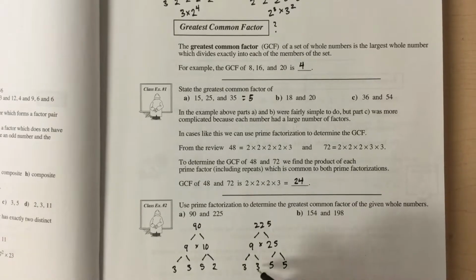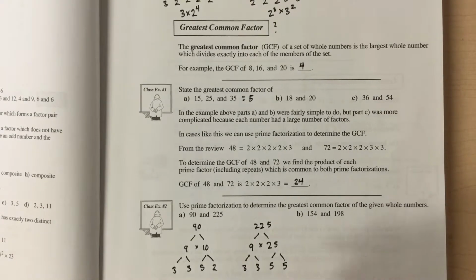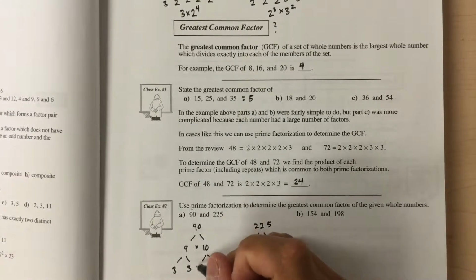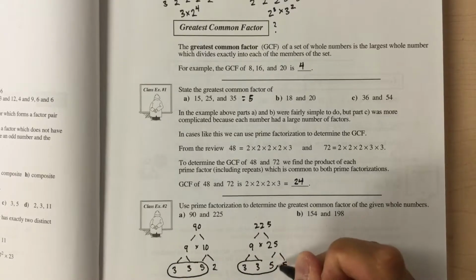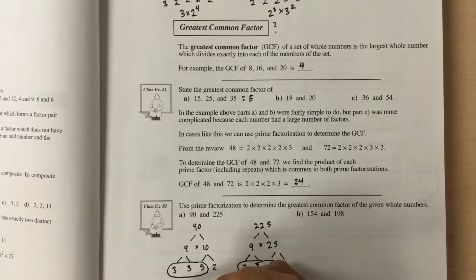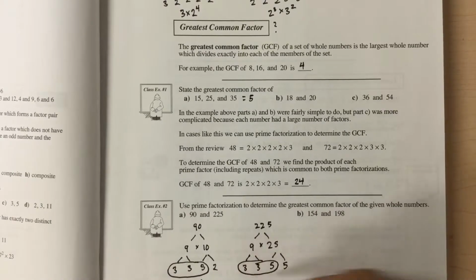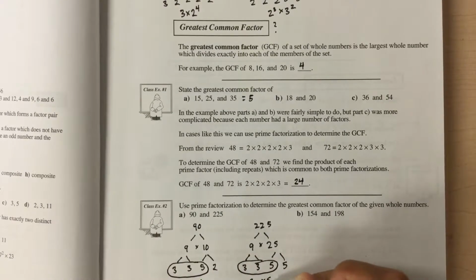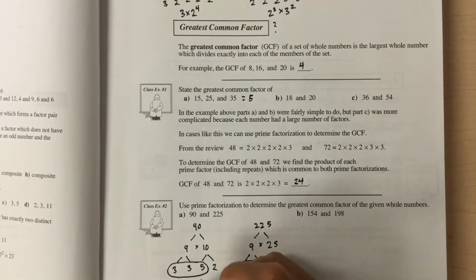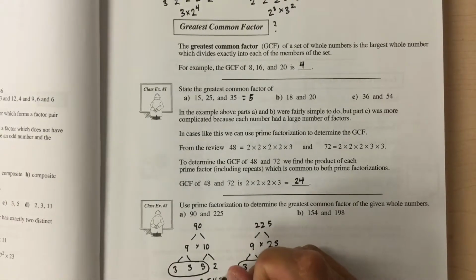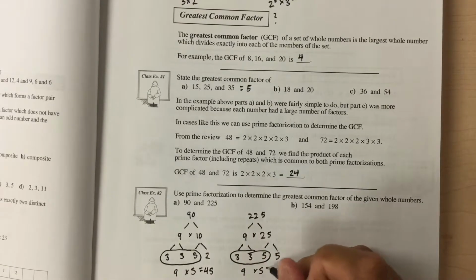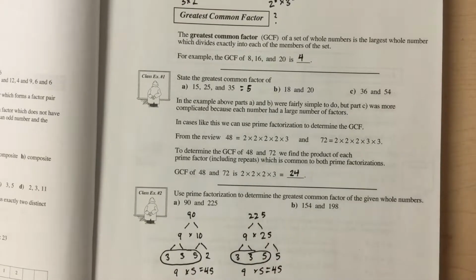And as I break these down into their prime factors, I'm just going to circle the ones that are common between these two numbers. So 3 times 3 times 5 and 3 times 3 times 5. So 9 times 5 and 9 times 5, which means that my common factor is going to be equal to 45.